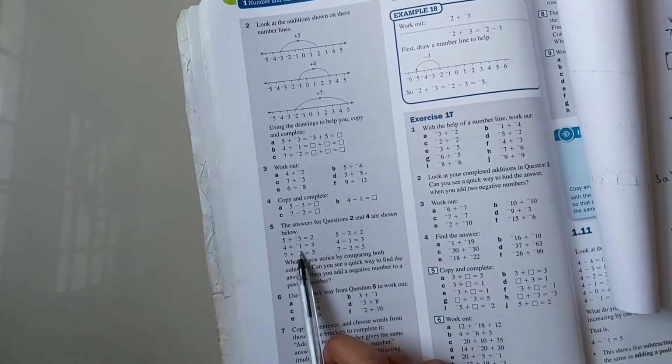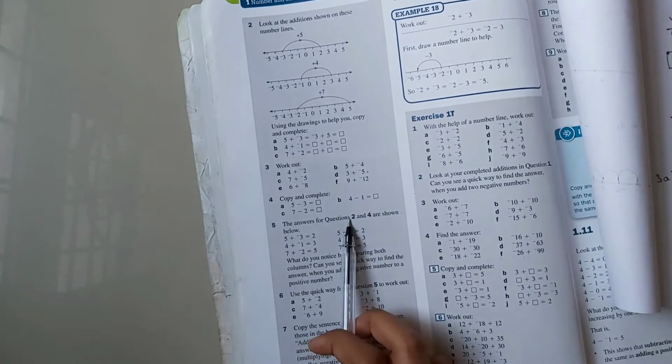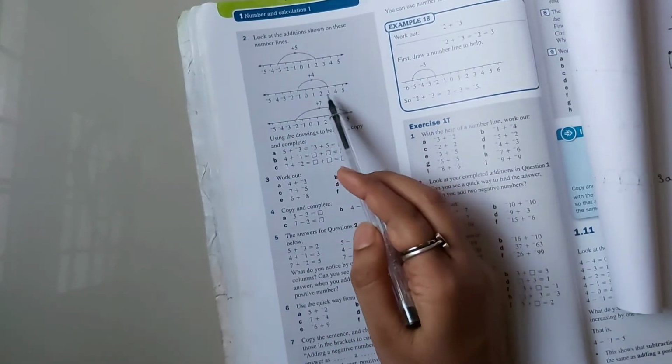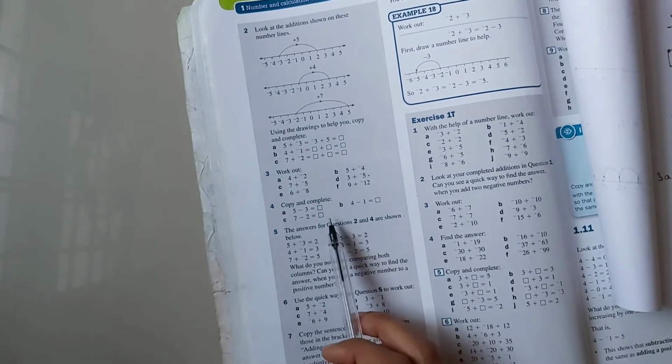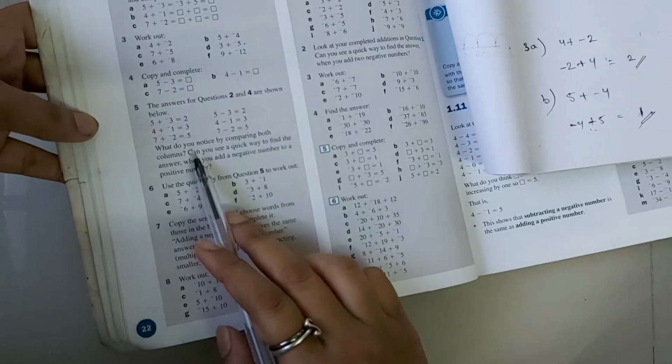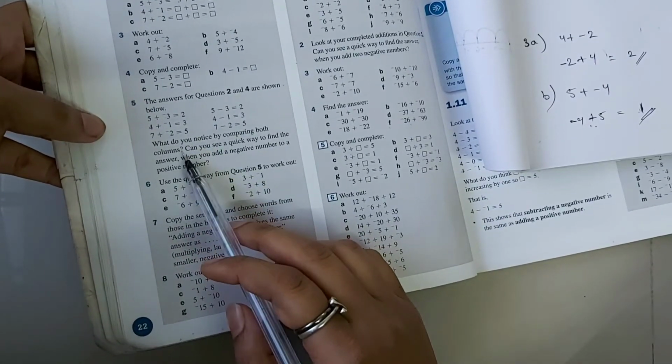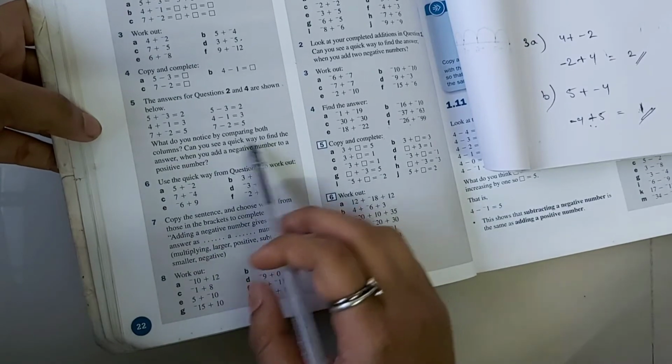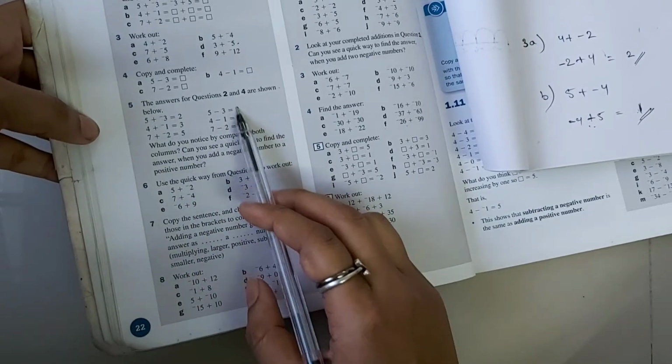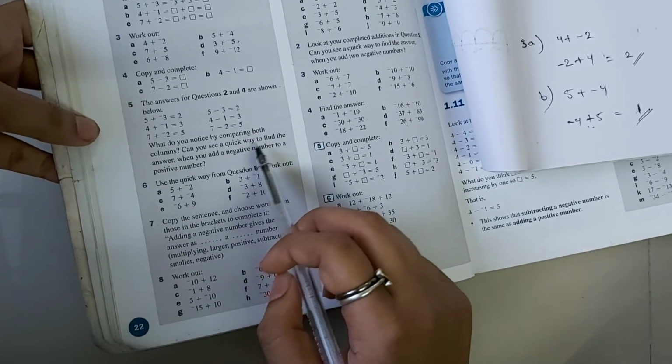Okay. So what are the answers for question 2? It is 2, 3 and 5, right? 2, 3, 5. And for question 4, it is 2, 3, 5 again. So yeah, for the question 5, what do we have to find here? What do you notice by comparing both columns? This one and this one. Okay.